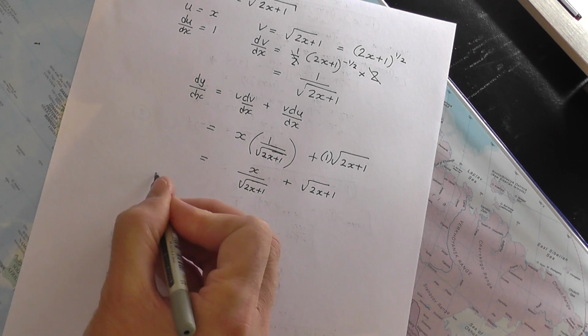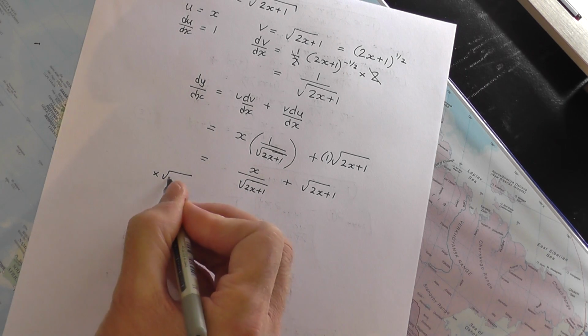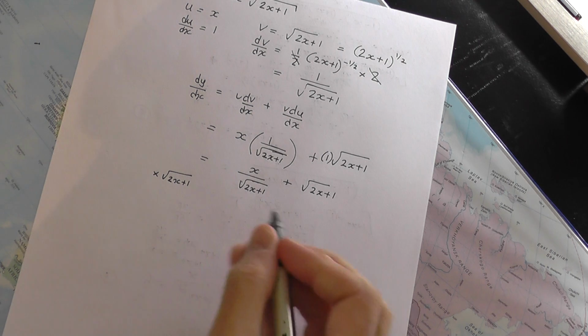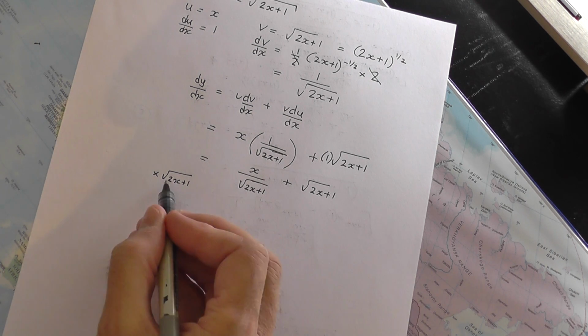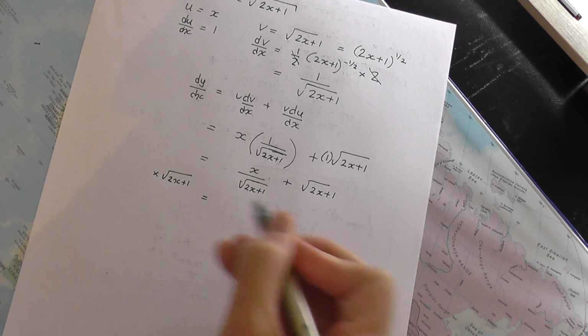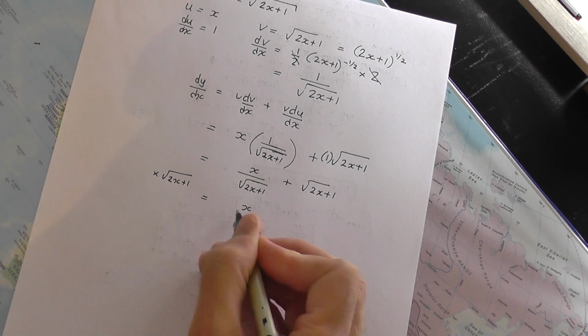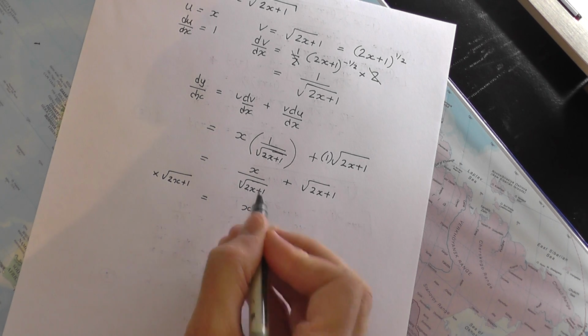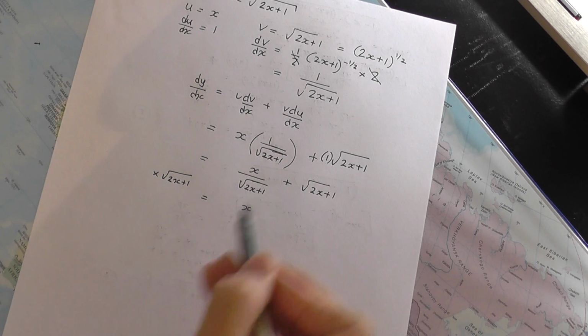What I'm going to do is multiply everything there by the square root of 2x plus 1. So I'm going to say x, and then if you multiply by root of 2x plus 1, that thing on the bottom line just disappears because the two roots would cancel.